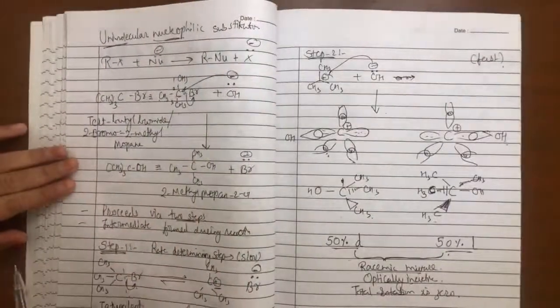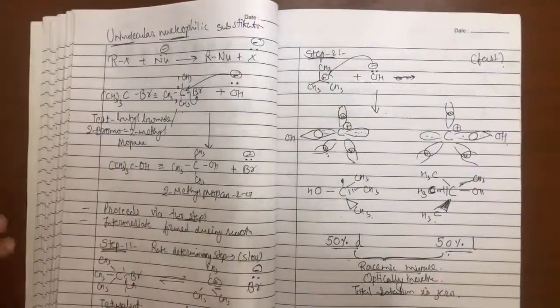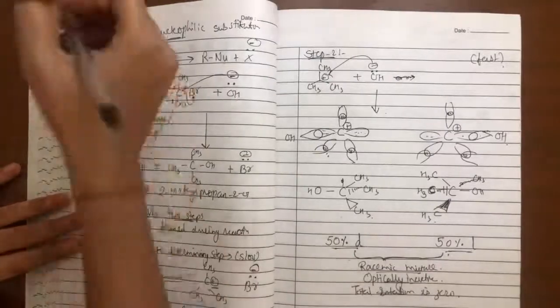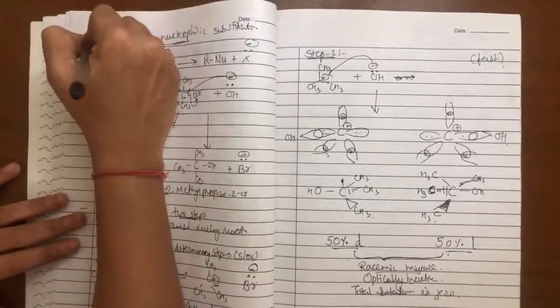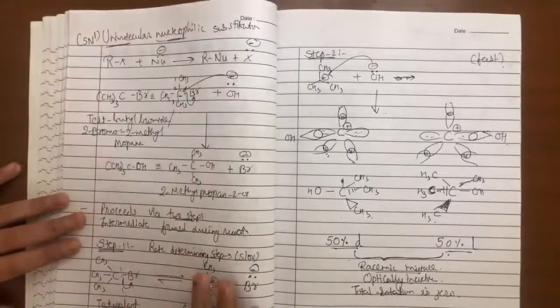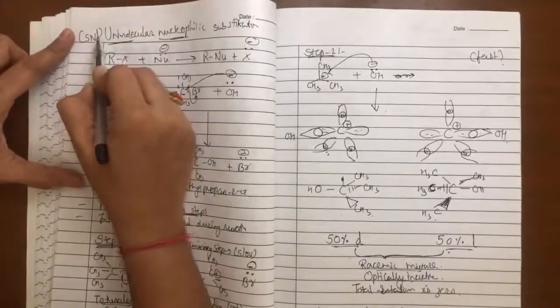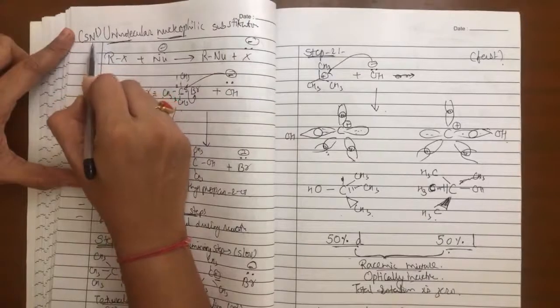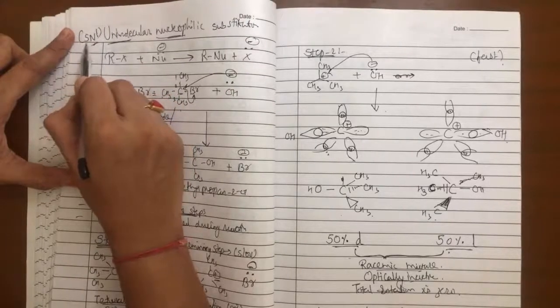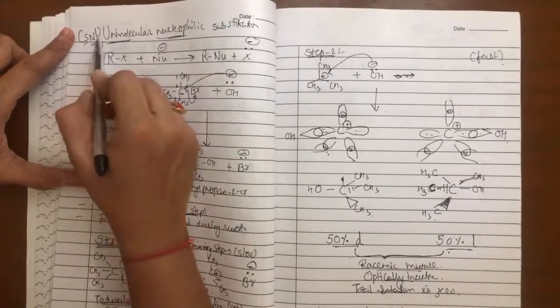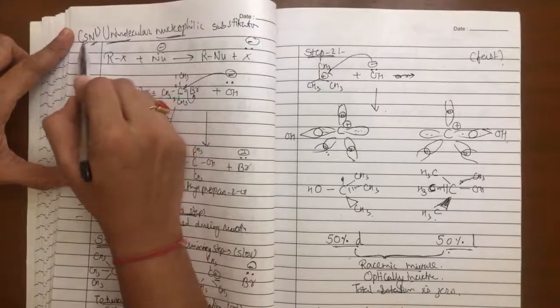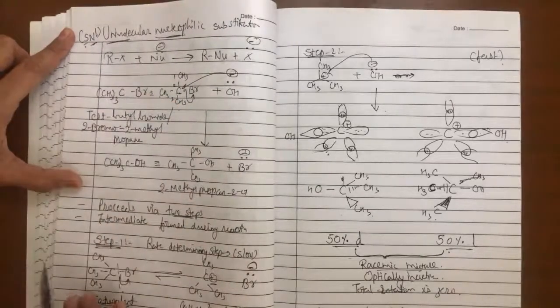Hope this is very clear to you all. Now for bimolecular and unimolecular, instead of writing such lengthy names, we use short terms. SN1 we read as unimolecular nucleophilic substitution reaction.